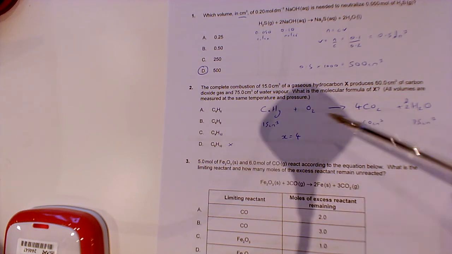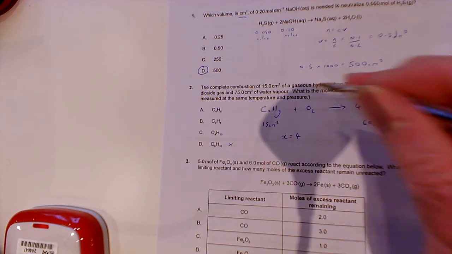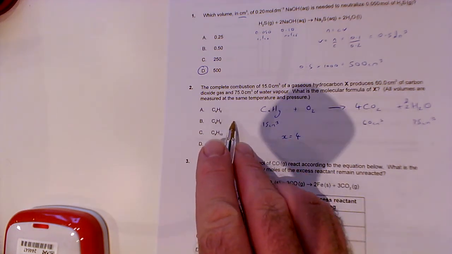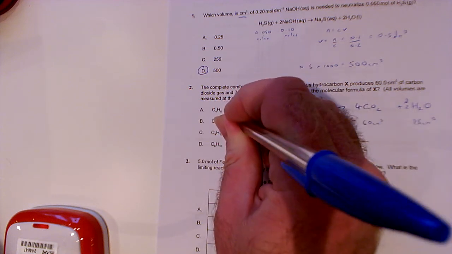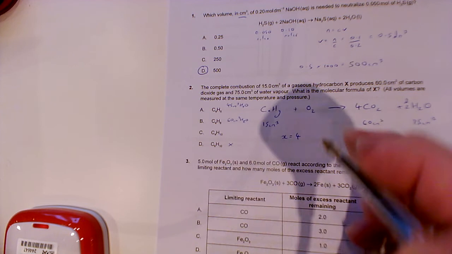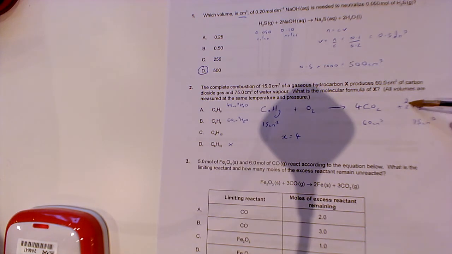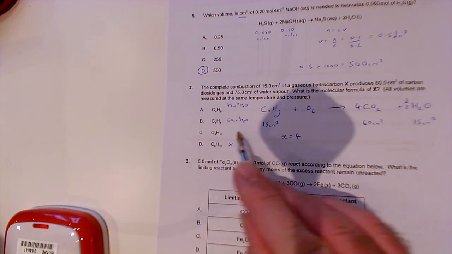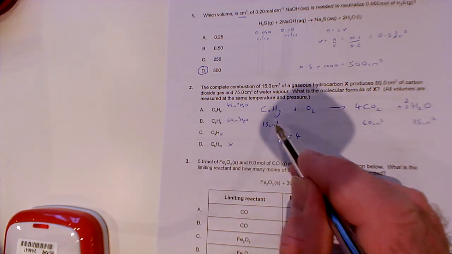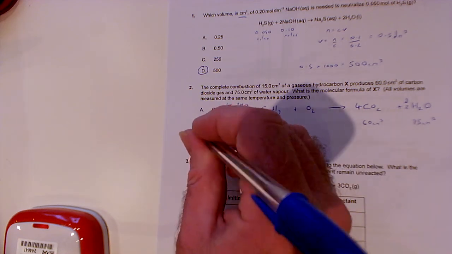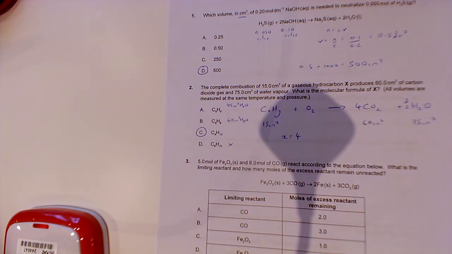If this was 8, this would be 8 over 2, and then that would be 4, and 4 times 15, this would also be 60. So basically, this would be 45 waters. This would be 60 centimeters cubed waters. So it's looking promising for this one, because the reason why I'm dividing by 2 is there's 2 hydrogens per molecule. So if y is 10, 10 divided by 2 is 5, and 75 is 5 times bigger than 15. So this is the answer that we want along here.